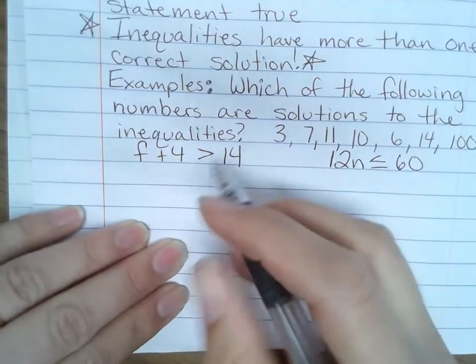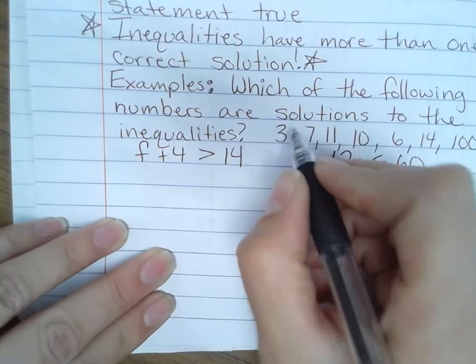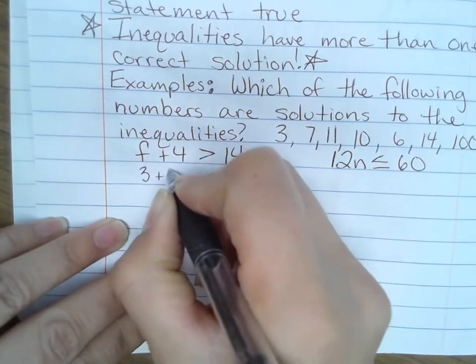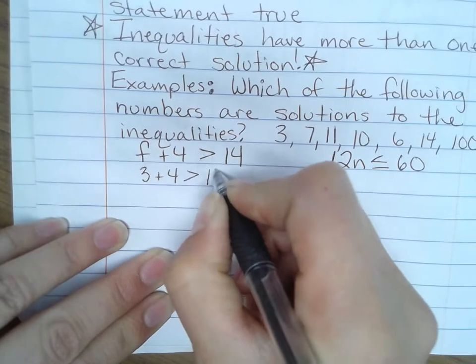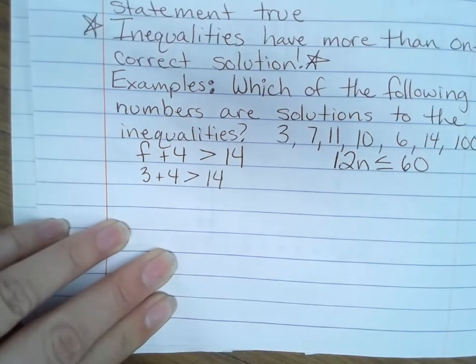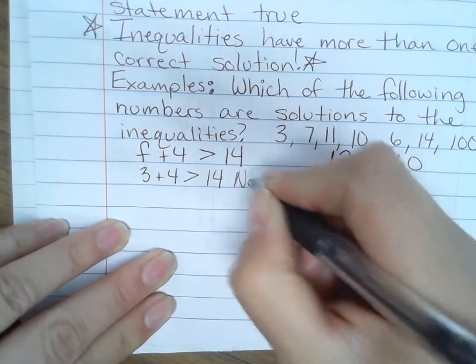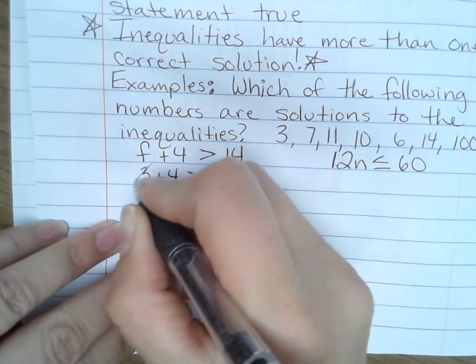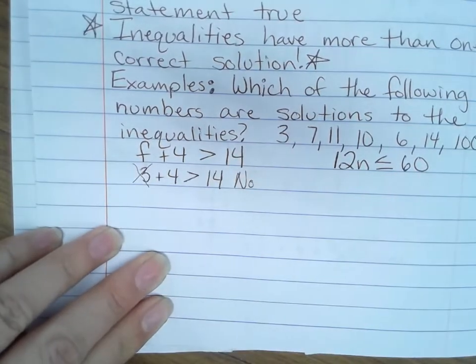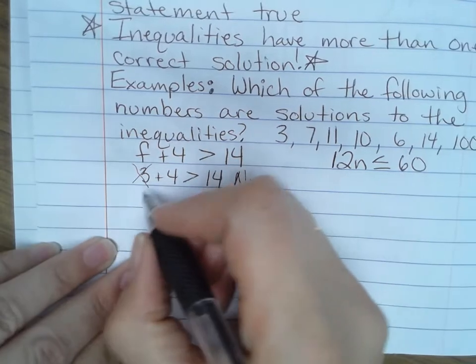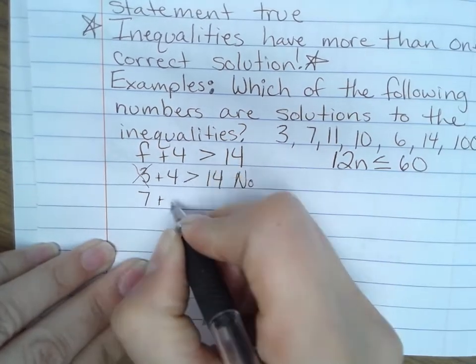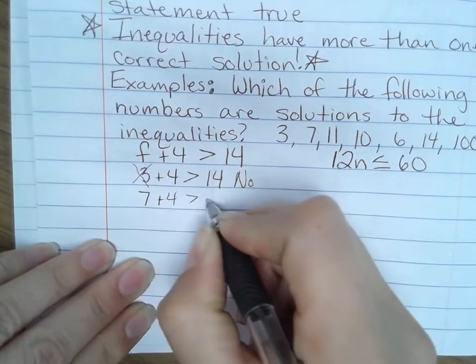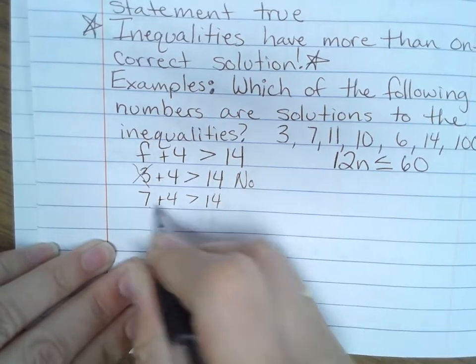Okay, so plug in what we have. First one, 3 plus 4, is that bigger than 14? No. So 3 is not a solution. Try 7. 7 plus 4 is 11, not bigger than 14.